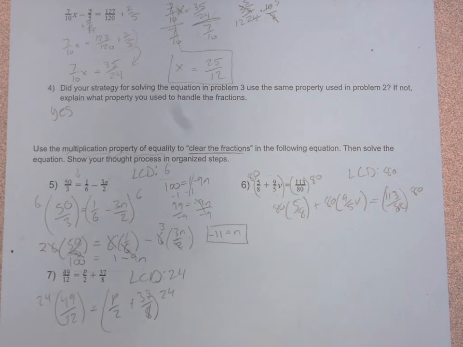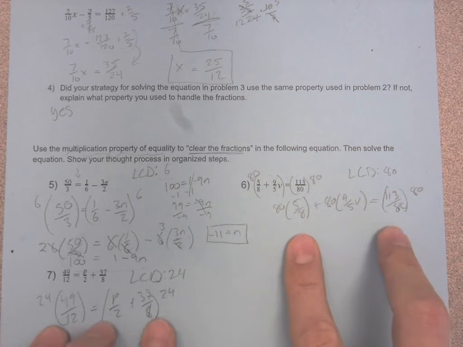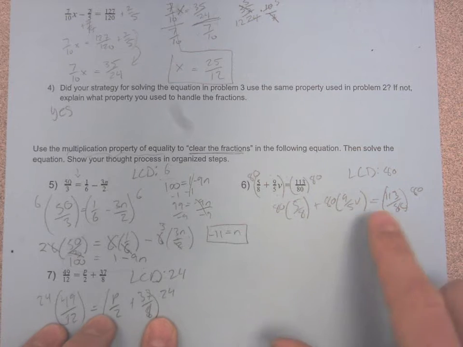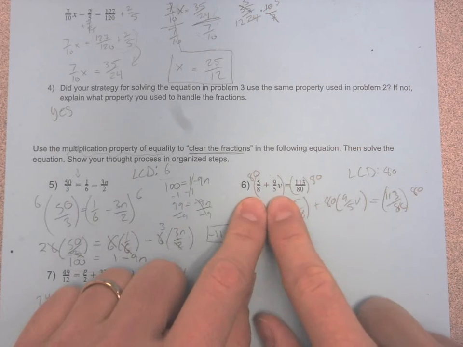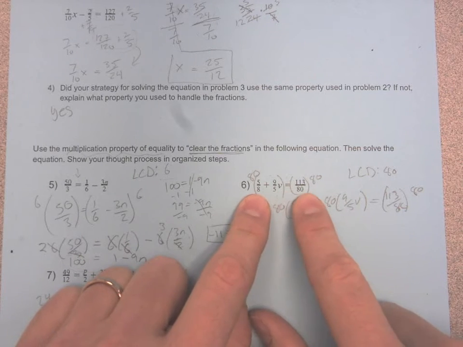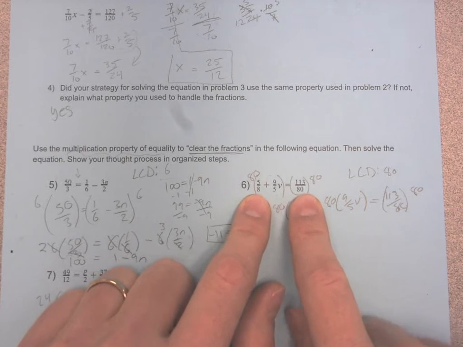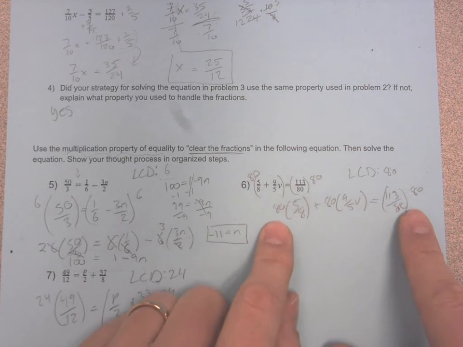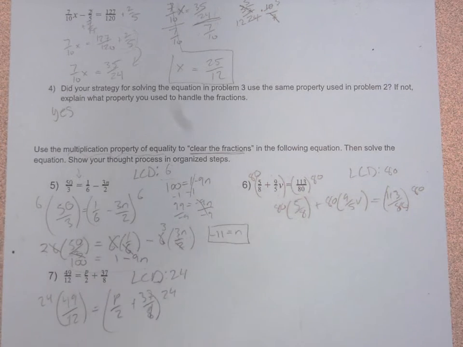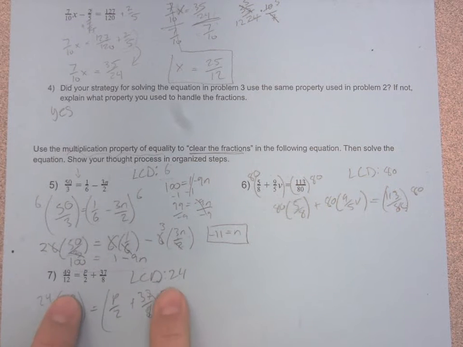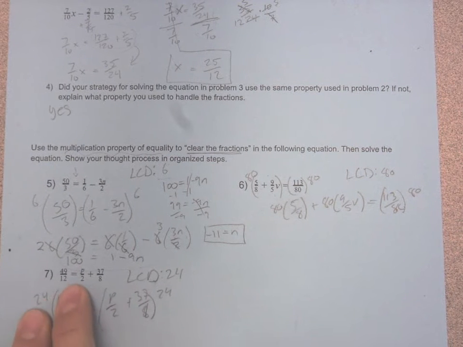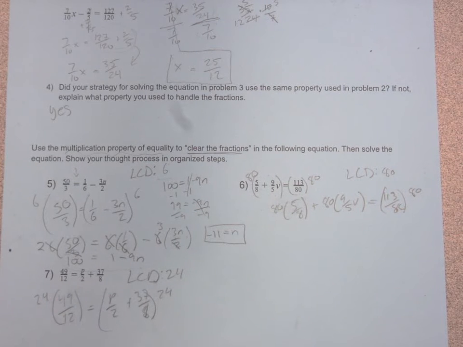Okay, so when we left off, we had set up problem number 6 and problem number 7. We had determined that 80 would be the lowest common denominator that we need if we were going to get common denominators, and then we multiplied both sides by 80, and then we distributed. Over here in number 7, we determined that the lowest common denominator was going to be 24, because 12, 2, and 8 all go into 24. And so we started setting this up by multiplying both sides by 24.